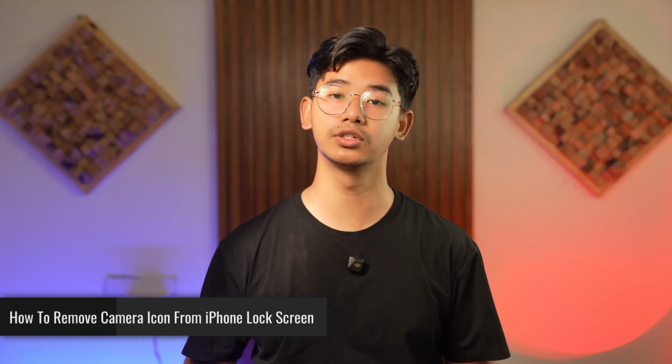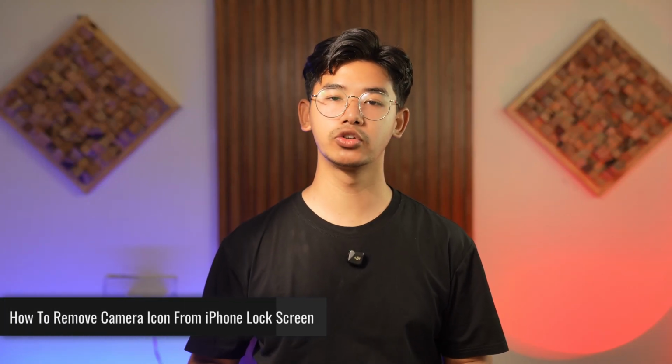How to remove the camera shortcut icon from iPhone's lock screen. Removing the camera shortcut icon from iPhone's lock screen is fairly simple.